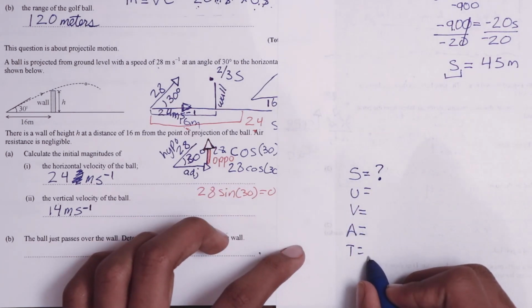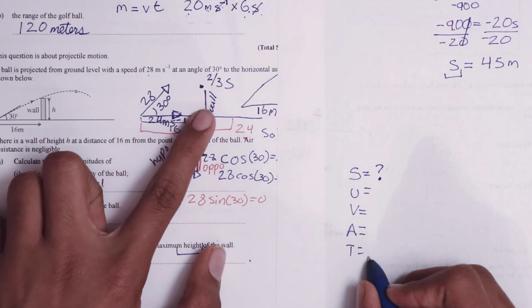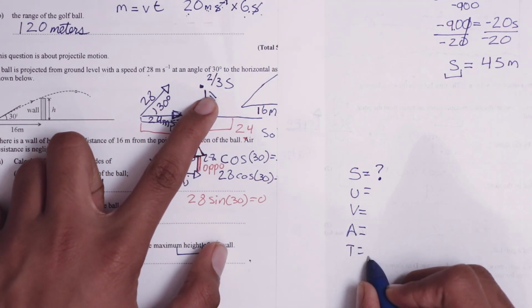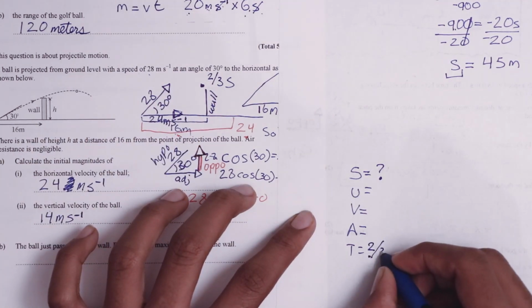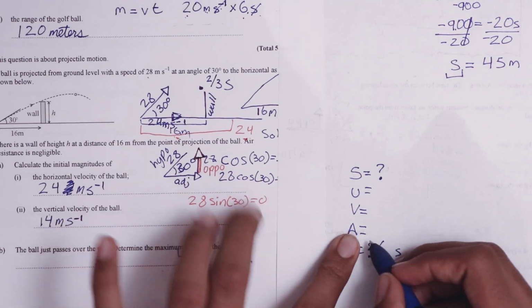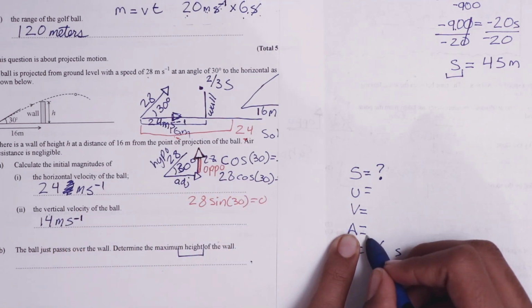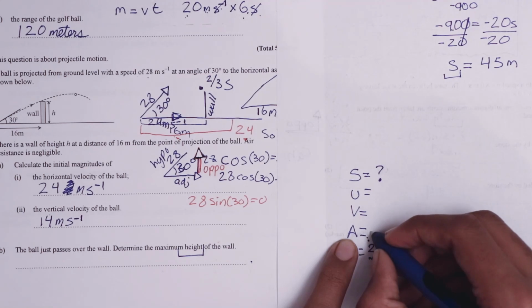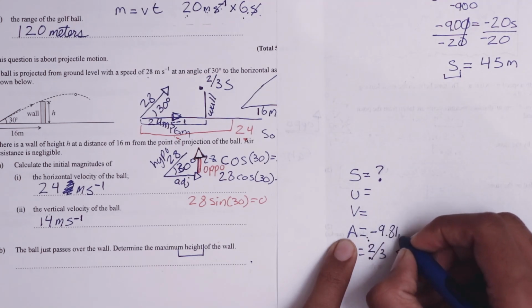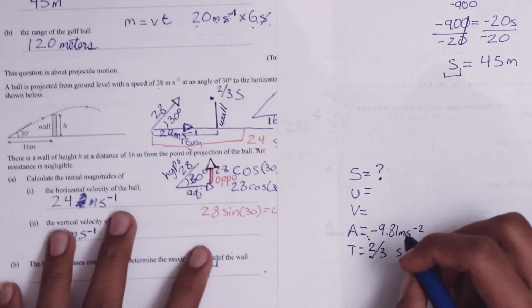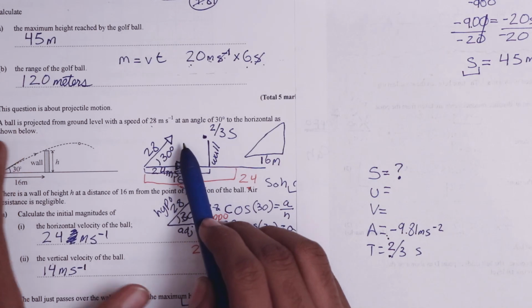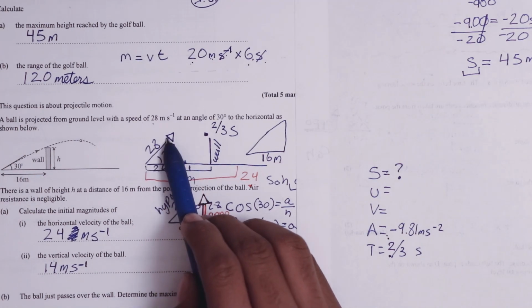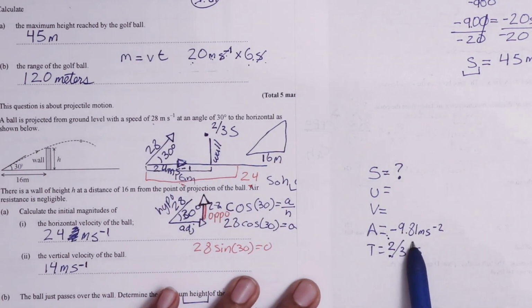Now, we have our time. Remember? We just did that entire thing. 2/3. That's our time. The ball will be over the wall at 2/3 of a second. Our acceleration everywhere will be negative 9.81 meters per second squared. Checking back in the problem, it doesn't explicitly state that it's 10 meters per second squared, so we're going to write 9.81, just to be safe.